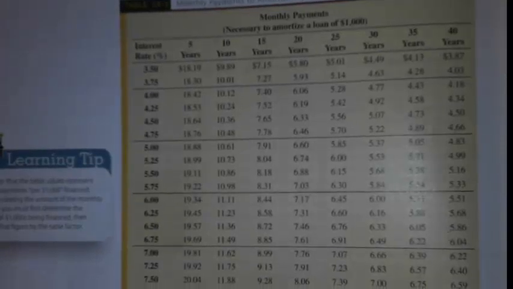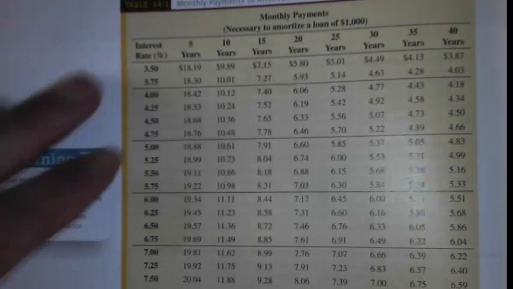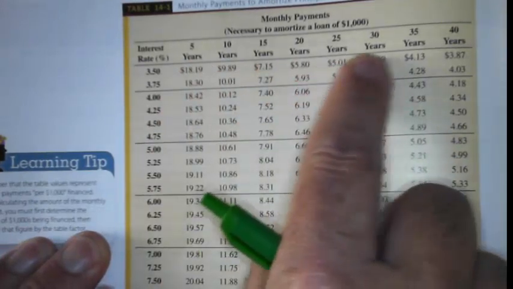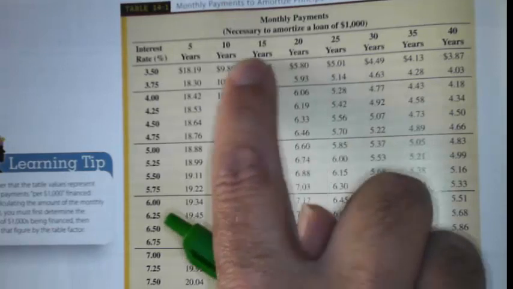Table 14.1 is a schedule of monthly payments to amortize, or to pay off, the principal and interest per 1,000 financed. So they have the interest rate over here, number of years over here, the typical loan. Most of them are going to be 30-year loans. I've seen 15, 20 are both common.